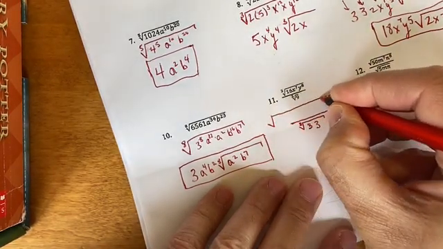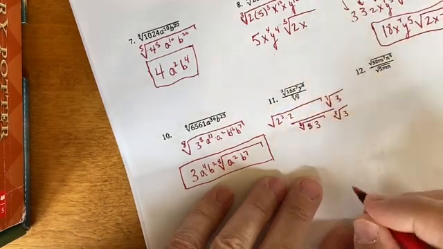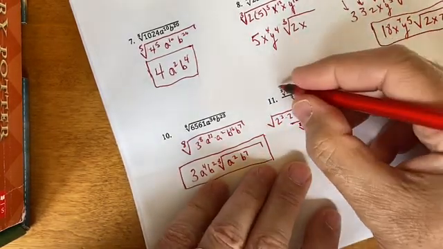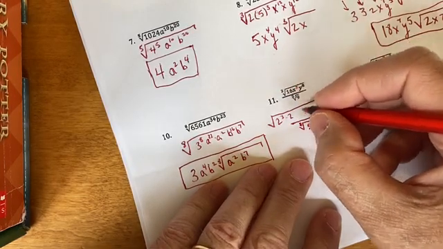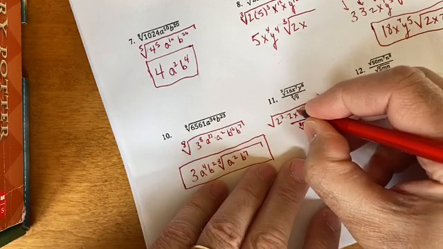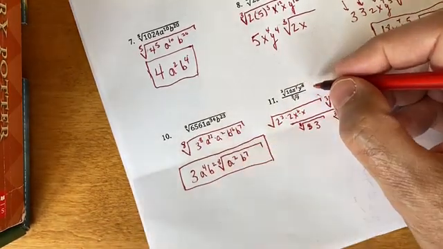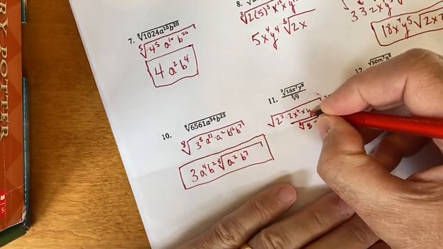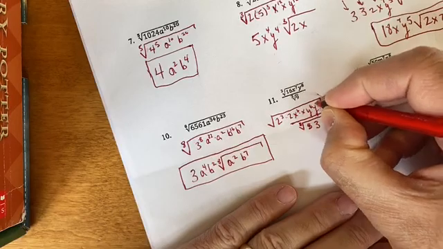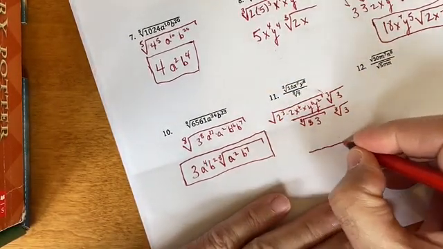16, I know, is 4 2's. So it's 2 to the 3rd times 2. X to the 7th, I know there's 2 x to the 3rds, right? Times another x. And y to the 8th, I know there's 2 y to the 3rds times 2 more y's. Okay, so this is going to be the answer. We just have to make it beautiful.